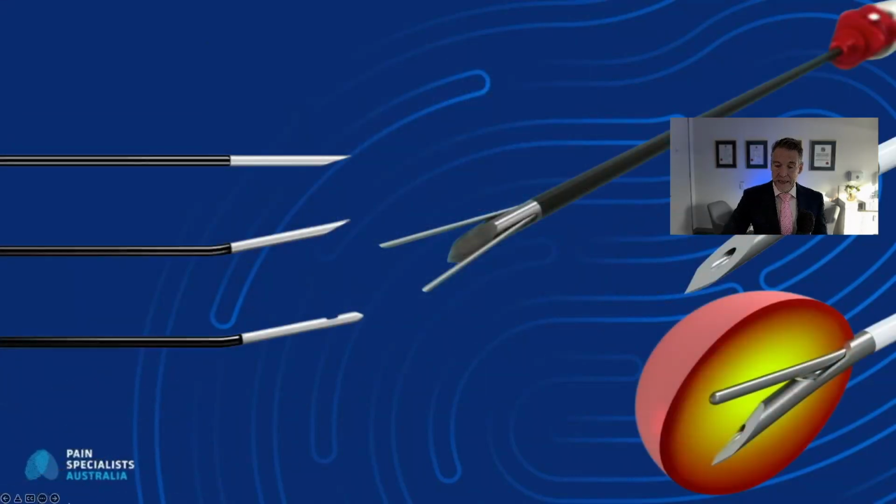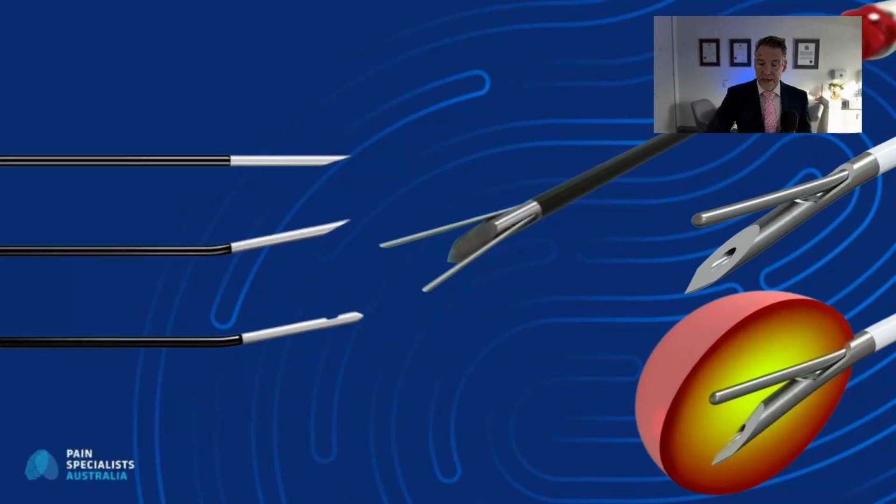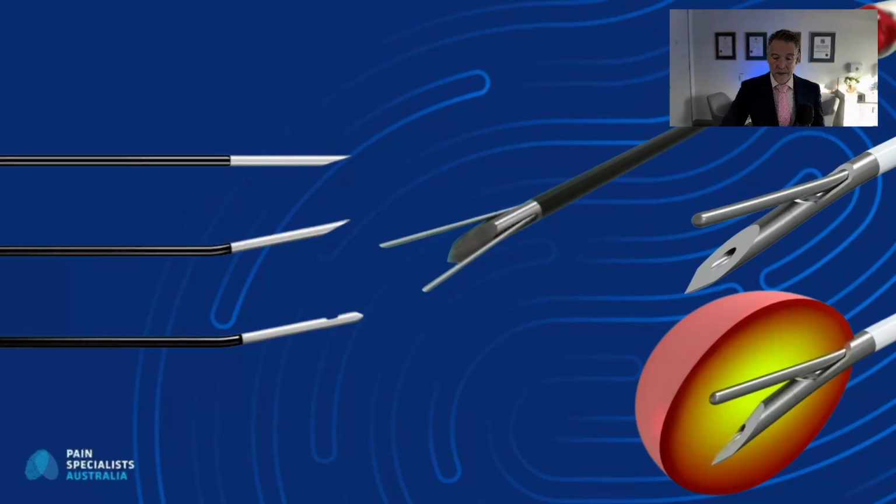So have a look now. You can see there are different types of needles, and the different types of needles allow us to focus different types of treatments in different parts of the body on different nerves. As pain specialists doing these procedures, it is very important, and this absolutely allows us to provide the best treatments for some of the people we treat.